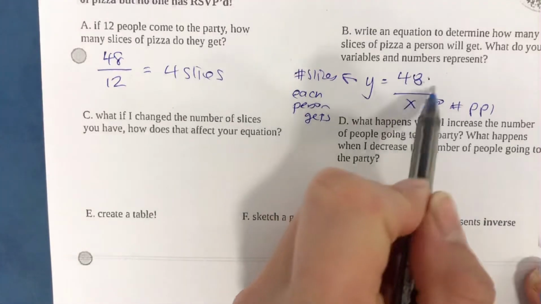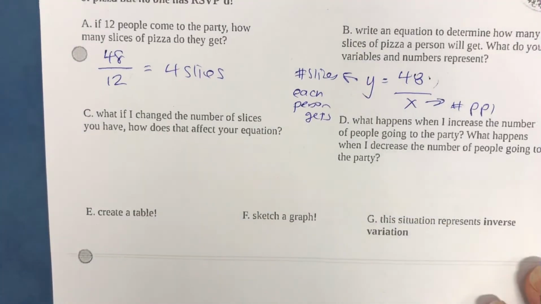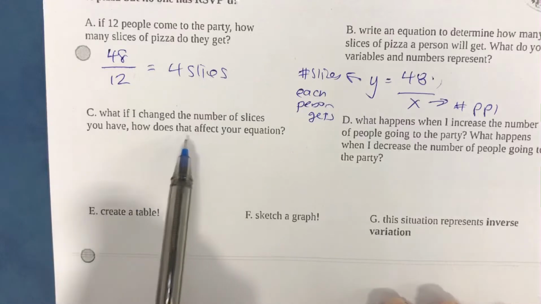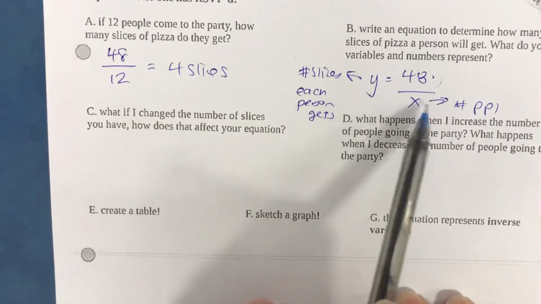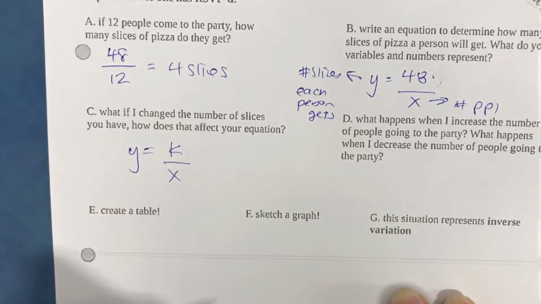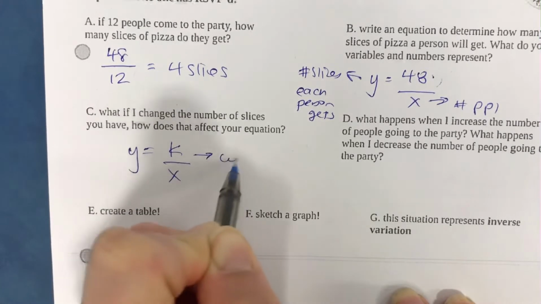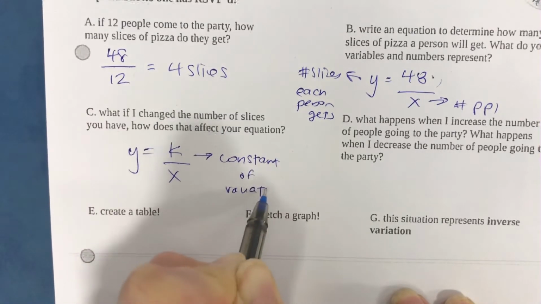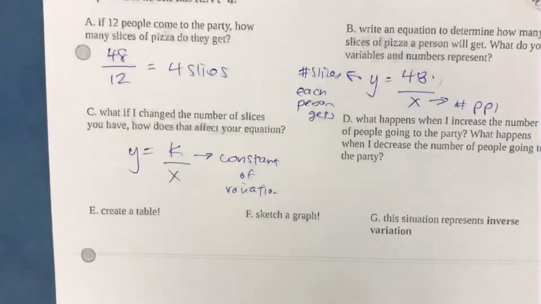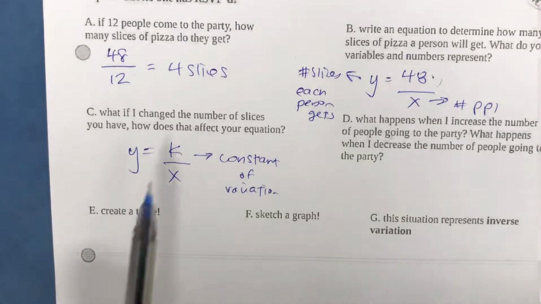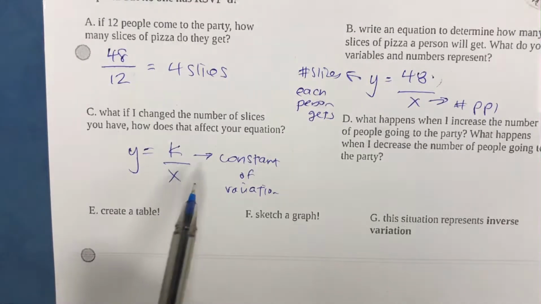Okay, so that 48 represents the total amount of slices, or basically the amount that's going to be split up. So if I change the number of slices, how does that affect your equation? So 48 is my number of slices, so just like before, we'll make up a variable. And guess what? This one is also still called the constant of variation, because both of these are variation situations. The first one is direct, this one's called inverse, but both of them are variation. So k still exists, but just in a different way.